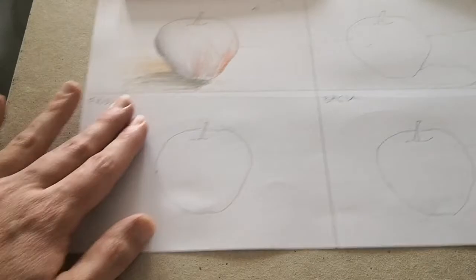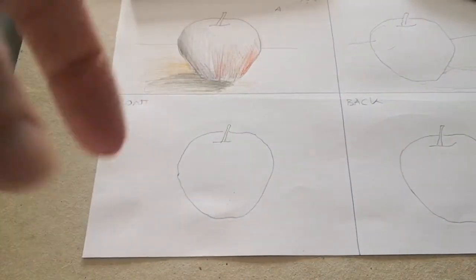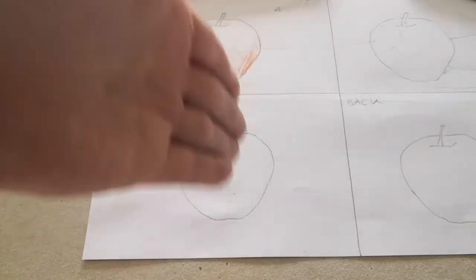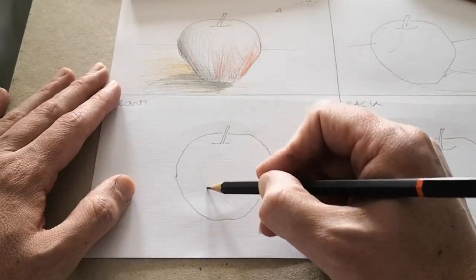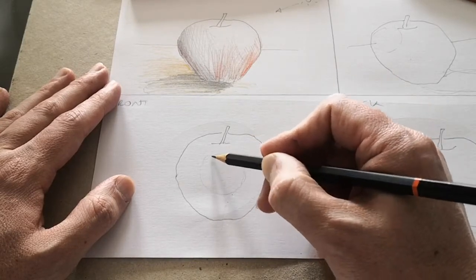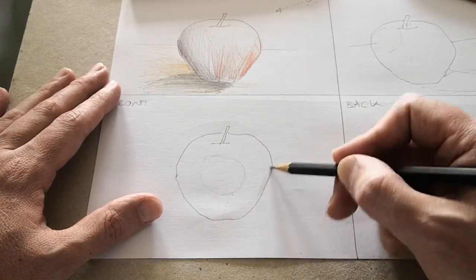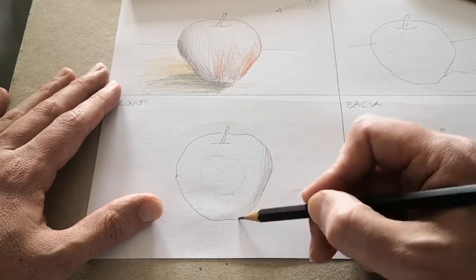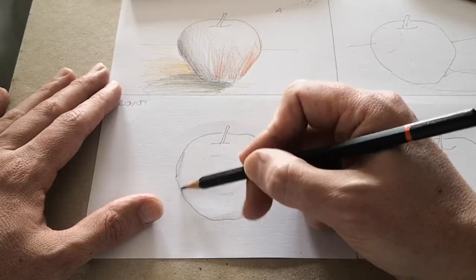If you have the light on the front, okay, so you have to imagine that I have the light and I am going to point to the apple just straight ahead, just in front of it. So probably you are going to have this part of the apple very, very light, okay, almost white. And in the borders, you probably are going to find that the apple is darker.